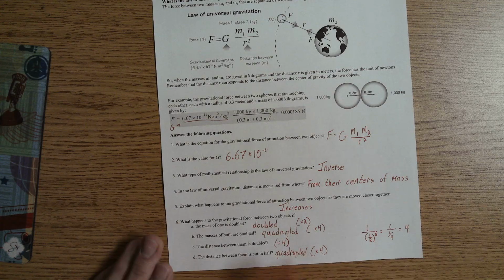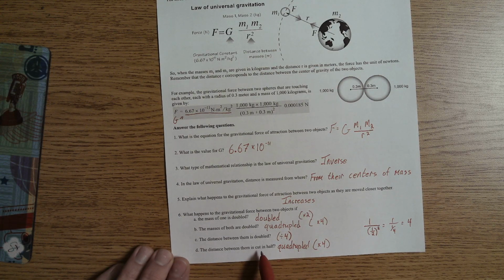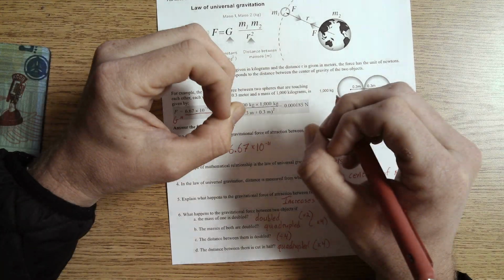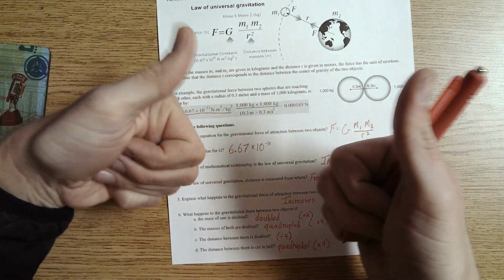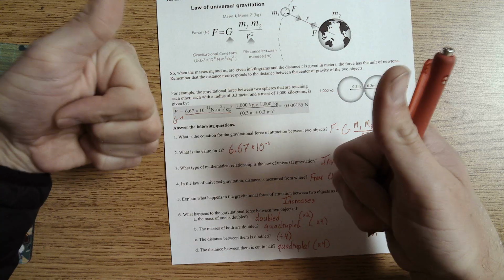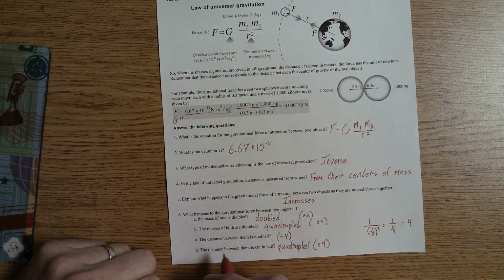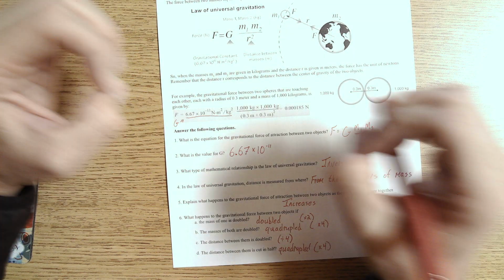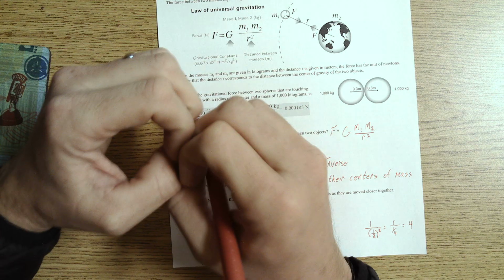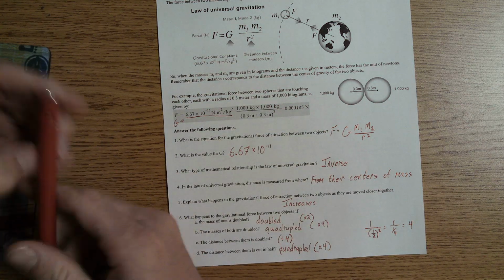It's 4. Let's see if that makes sense. If we cut the distance in half, we're getting the two objects closer. If two objects are closer, do we think the gravity is going to be more or less? Distance is cut in half. Definitely it is going to be more because we're getting two objects closer. As they get closer, the gravitational pull becomes stronger.